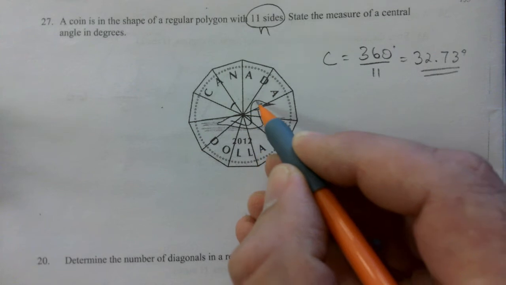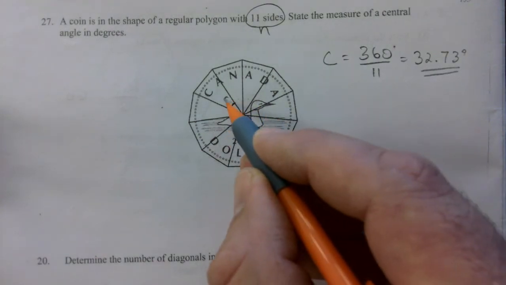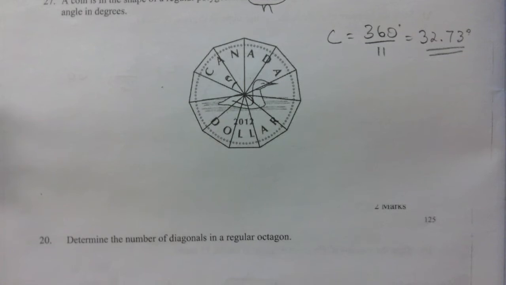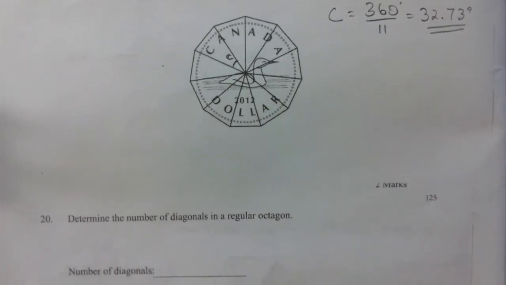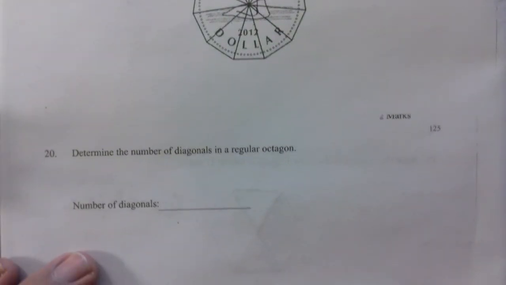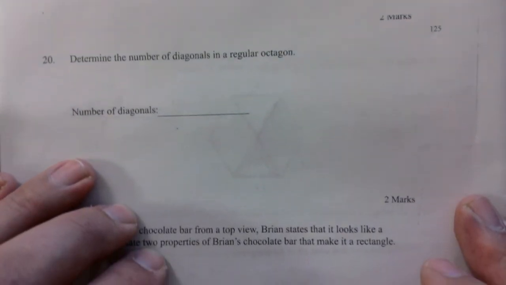And where's the central angle? There's a bunch here that you can label, but this is a central angle right there. You found the measure of one of them on the Canadian dollar. Is that useful for real life to know what the central angle of a loonie is? Probably not. Okay.